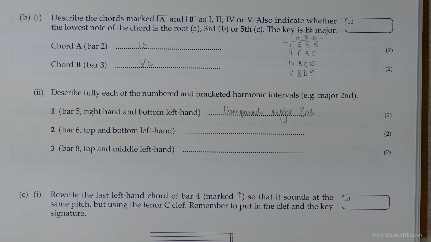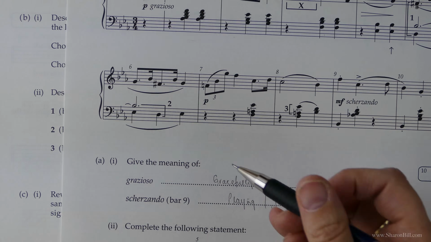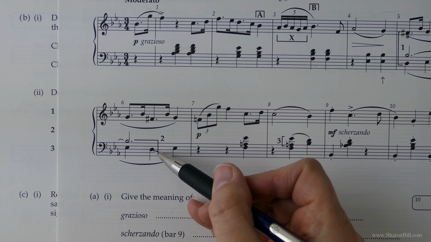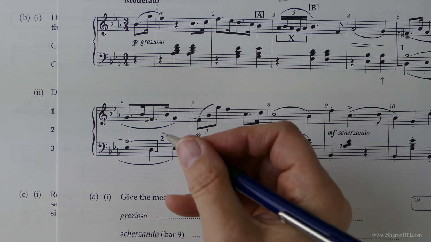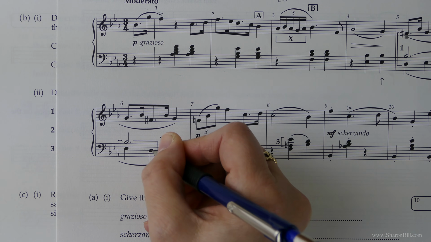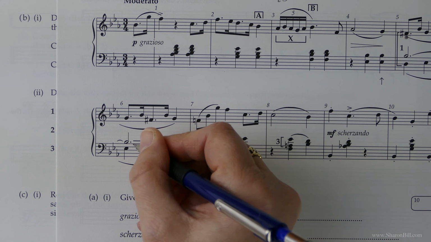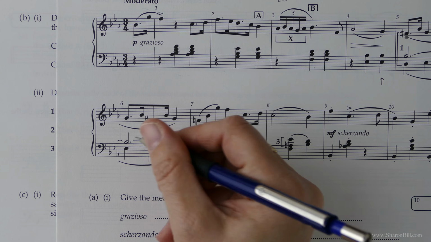So let's have a look at bar 6, interval number 2. We're looking at this bottom D to a B flat. So first of all, let's get the interval. Counting the lowest note as 1, the tonic: 1, 2, 3, 4, 5, 6. So we know that it's a sixth of some sort.